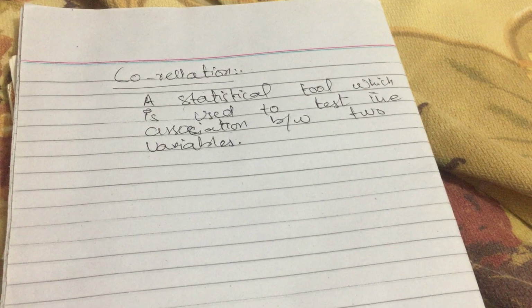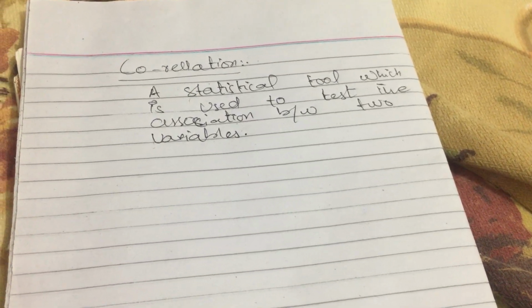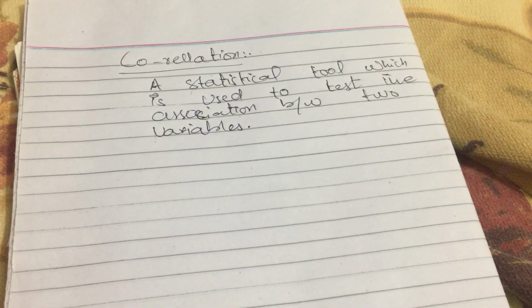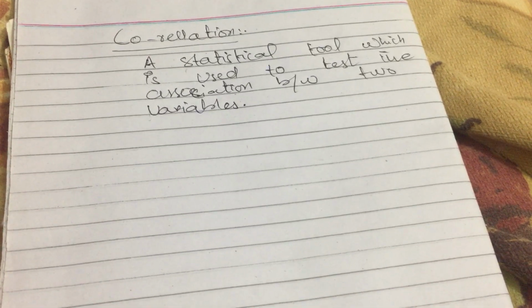Correlation is a statistical tool which is used to test the association between two variables. This is the simple most definition of the term correlation.